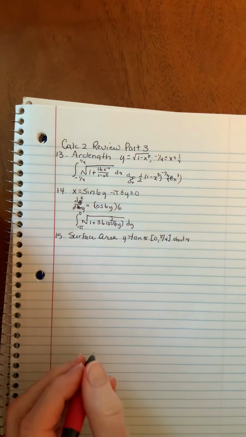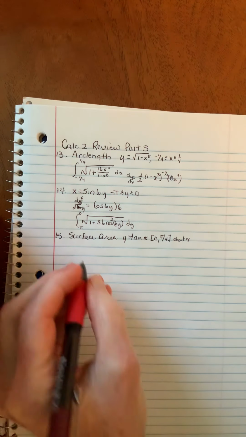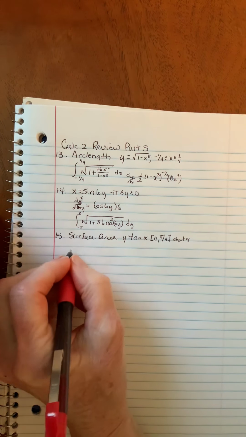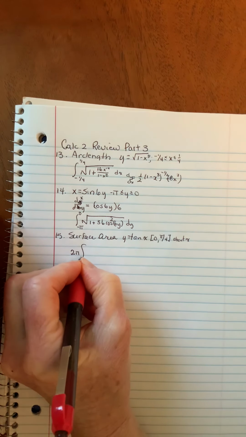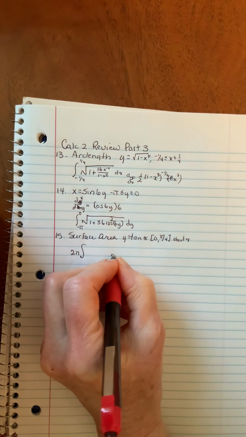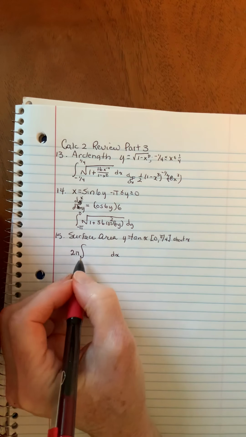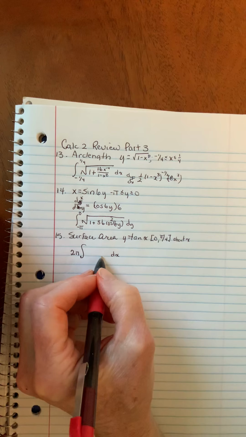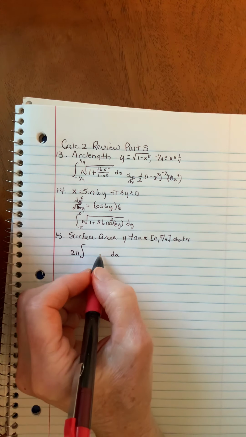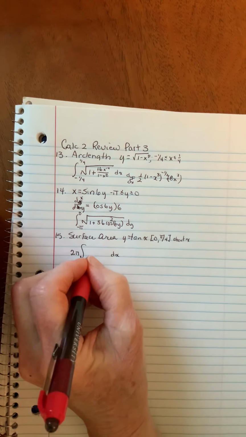So it's a surface area problem, so what we do is we have 2 pi, and this is a function of x, so I'm going to have dx out here. I've got 2 pi and then r and then the arc length. The r value is actually the function, so that's tangent.